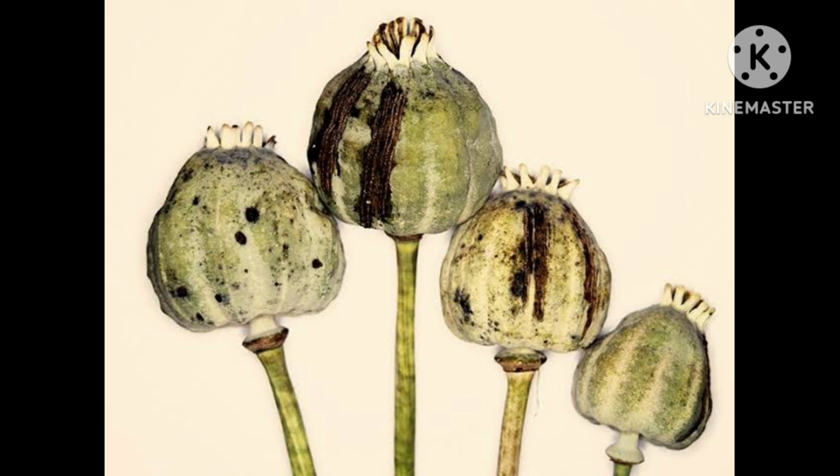What is morphine? First I will discuss it, then I will come to heroin. Morphine is used as a narcotic analgesic. It is a drug.